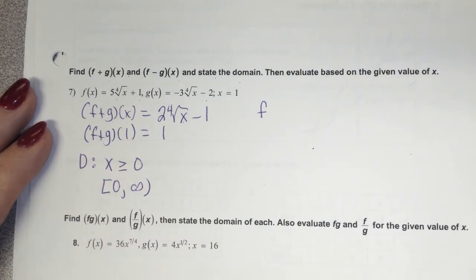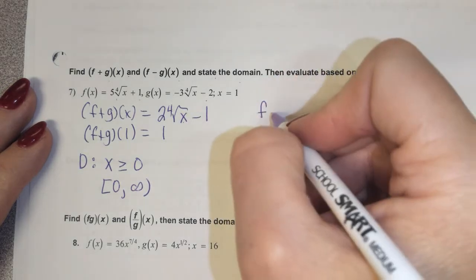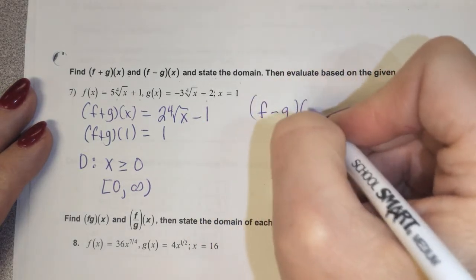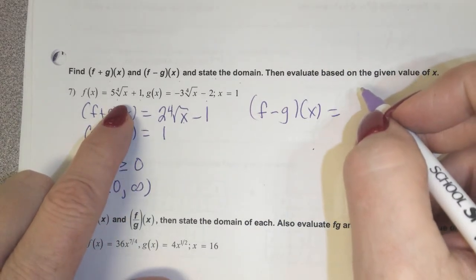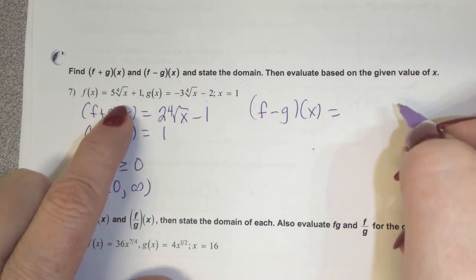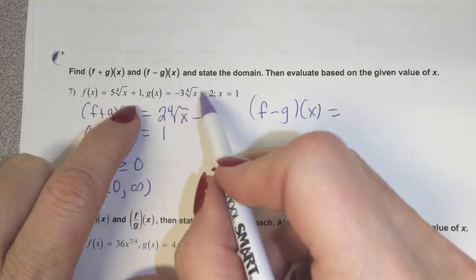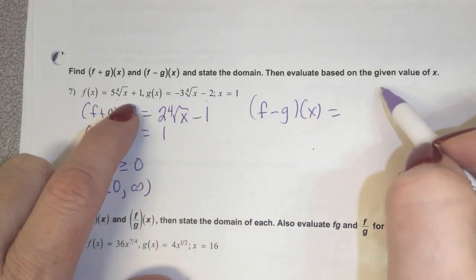Here it is, written in interval notation. All right, what do you guys think if we subtract and get f minus g of x? Anybody know? Got to be careful, make sure you subtract the whole thing.